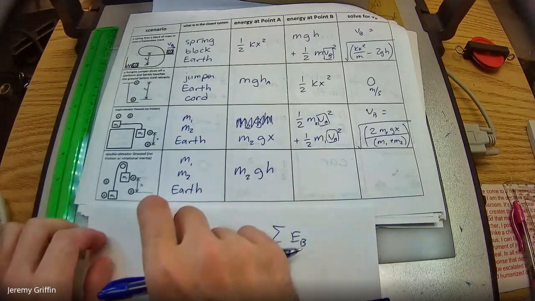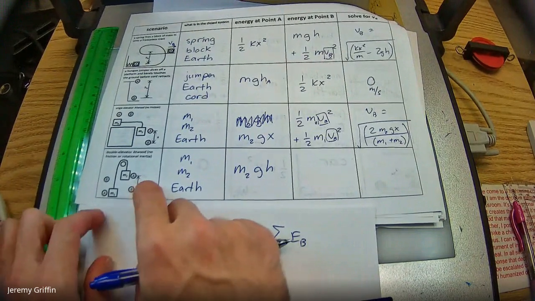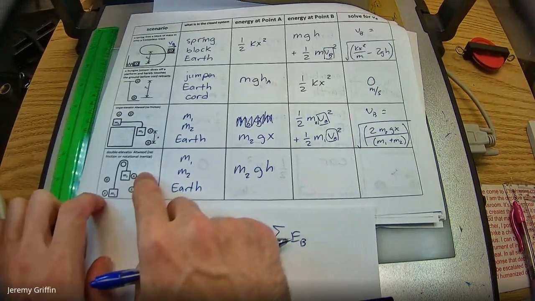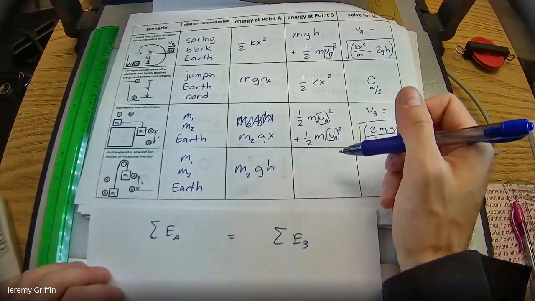Now that system went 3 different places. I wonder if you guys can figure out the 3 places that energy went by the time these blocks switched and got to point B, like that. What's one place that energy went?